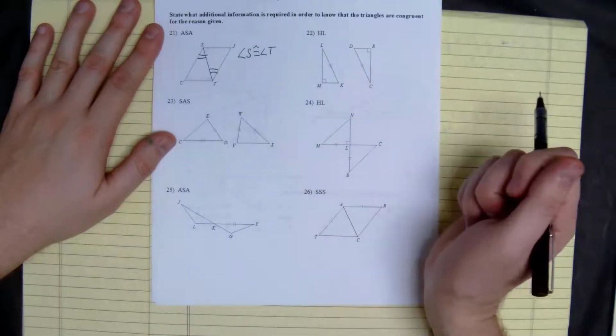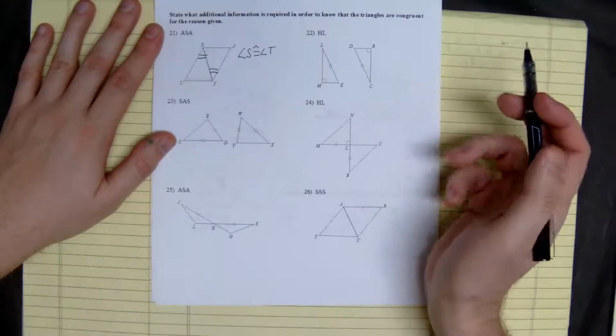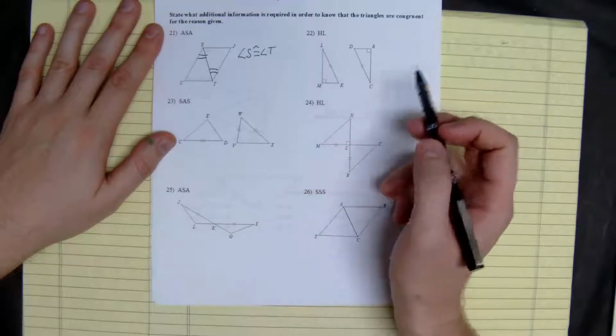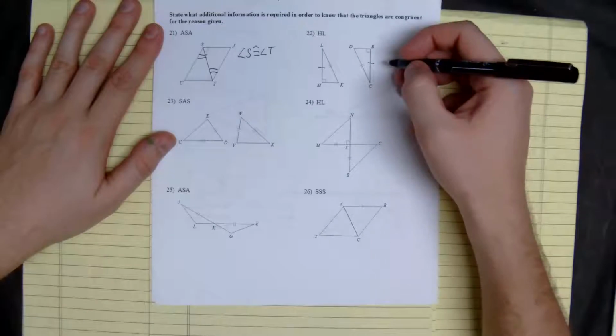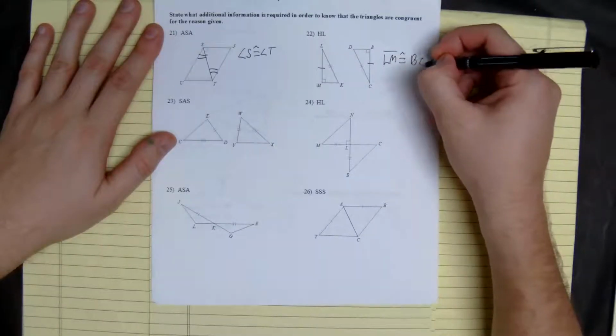Here, number 22, they want us to complete this by HL. So to complete this, we already have our hypotenuse, our right angle. So let's just do LM is congruent to BC. So LM is congruent to BC.